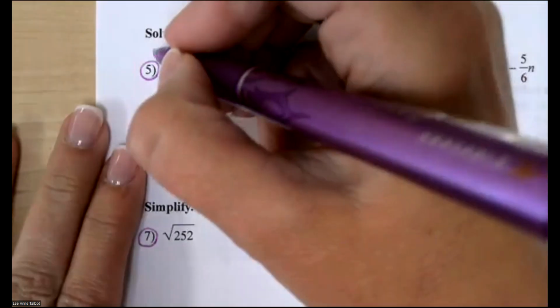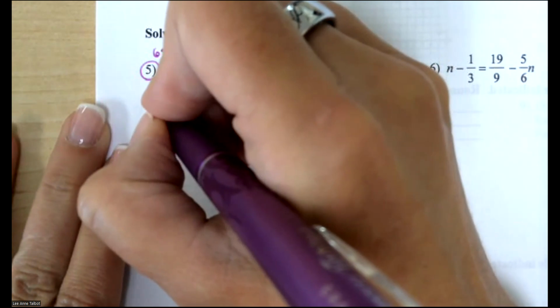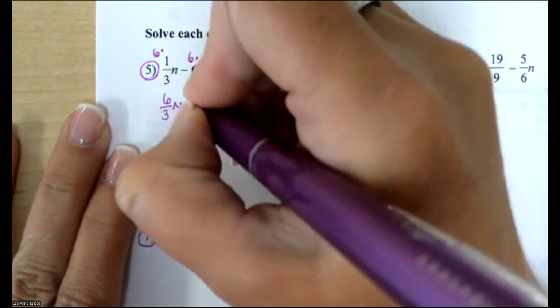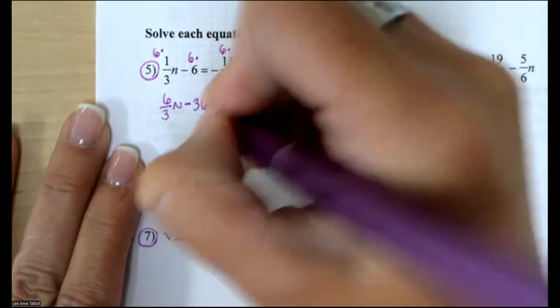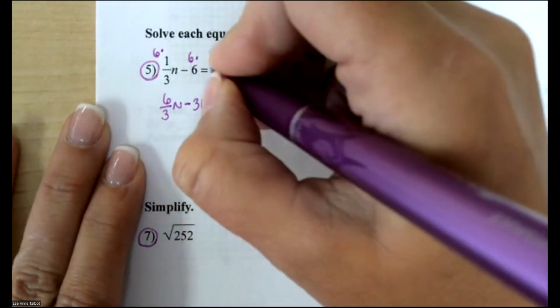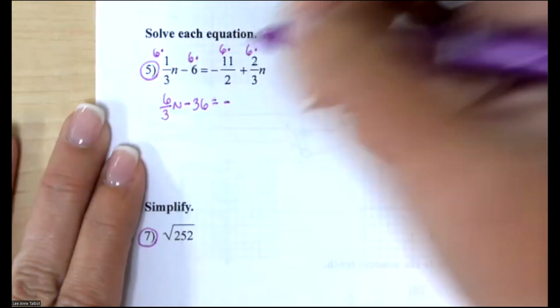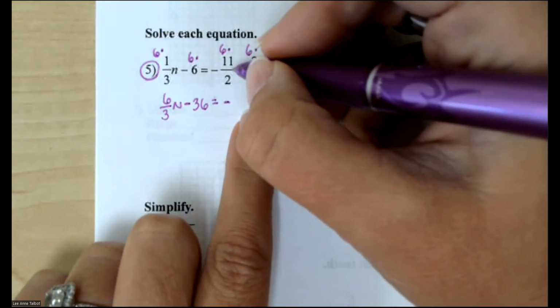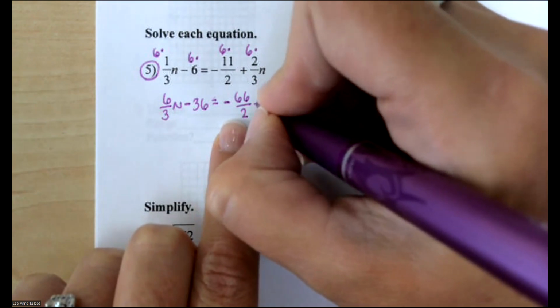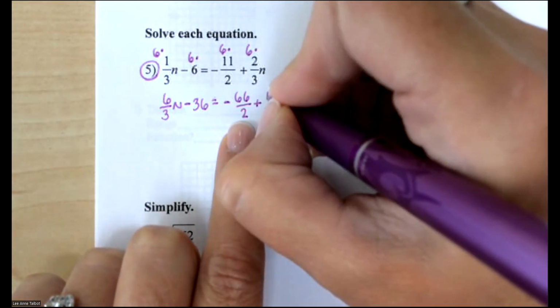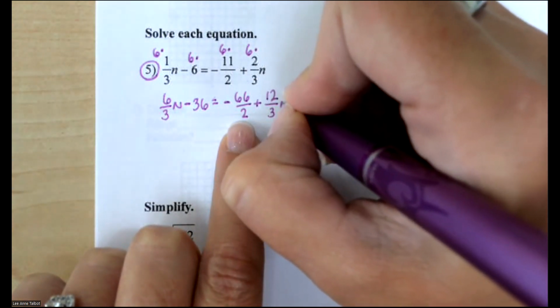Okay, 6 times 1 is 6 over 3n, minus 6 times 6 is 36, equals negative. Don't forget that little negative hanging in the front. 6 times 11 is 66 over 2, plus 6 times 2 is 12 over 3n.